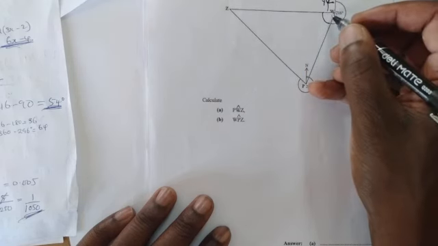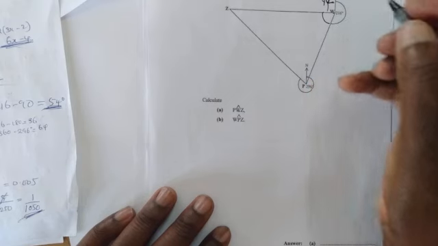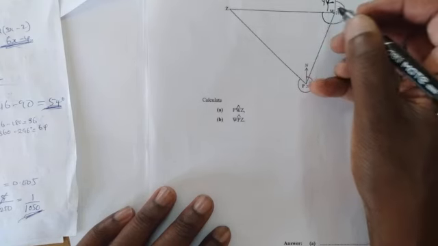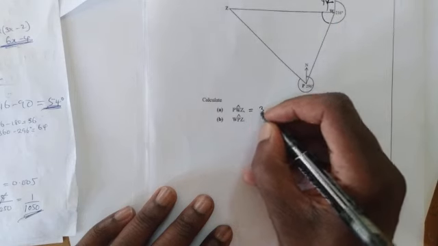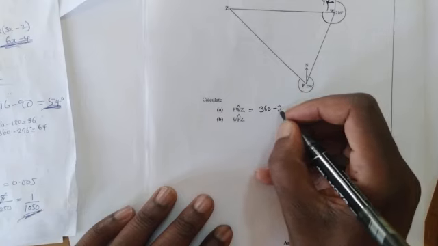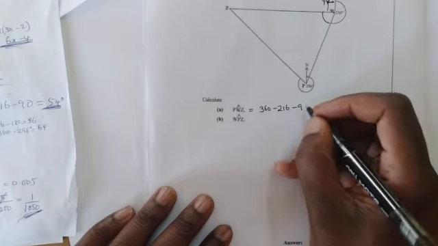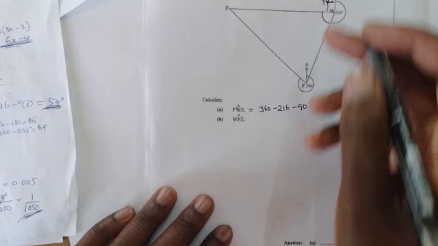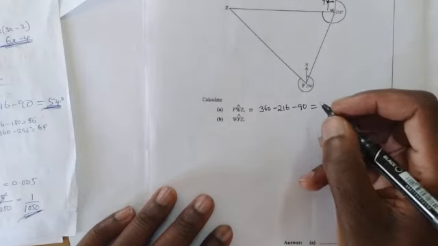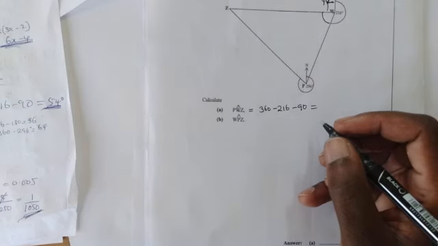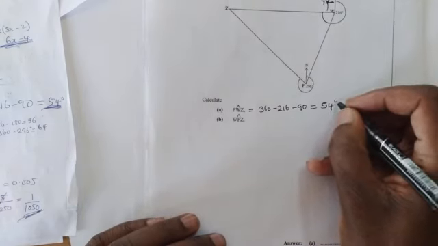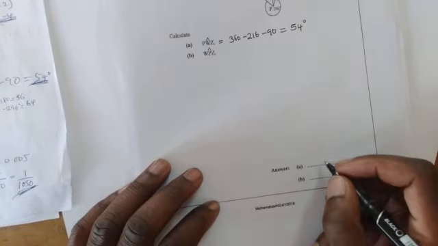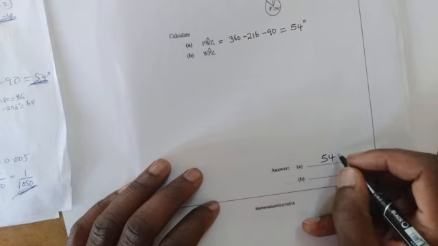So to get this angle that we want, we are going to subtract these 2 from 360. So this is equals to 360 minus 216 minus 90. What are we going to get here? We're going to get 54 degrees.